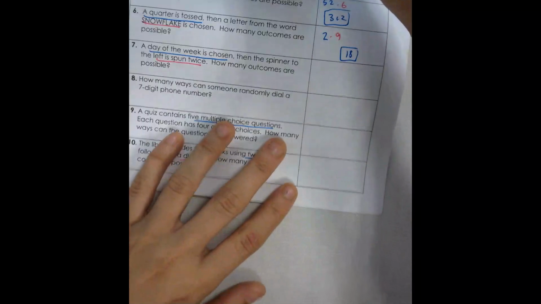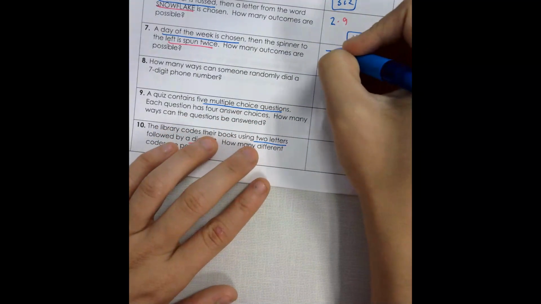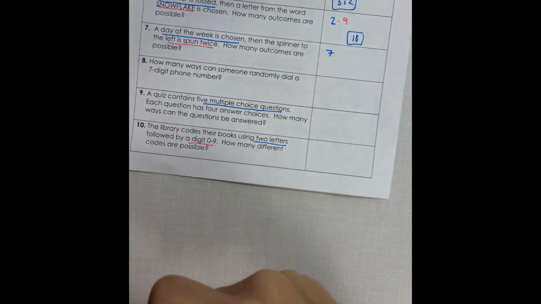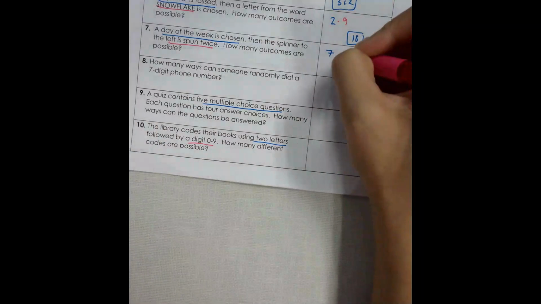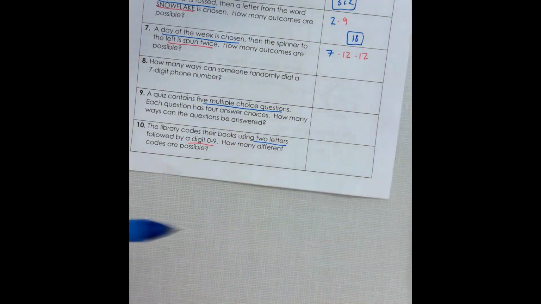A day of the week is chosen. 7. And then the spinner to the left is spun twice. So 1, 2, 3, 4, 5, 6, 7, 8, 9, 10, 11, 12. So 12, but it's spun twice, so we're going to do it again.